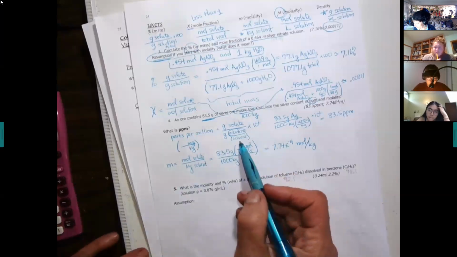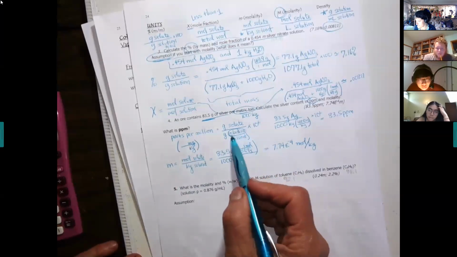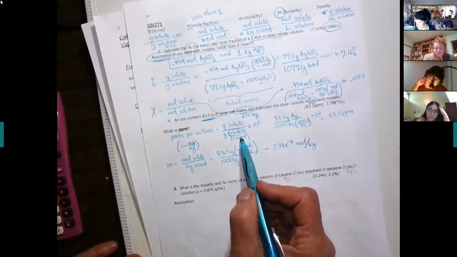Gram. So I did not, because with parts per million, it can be the solution or the solvent. And I didn't actually say what it was. I said per metric ton, but I didn't say whether that is of the water or of the solution. So you are correct, Aaron, because I kept saying you need to label it.